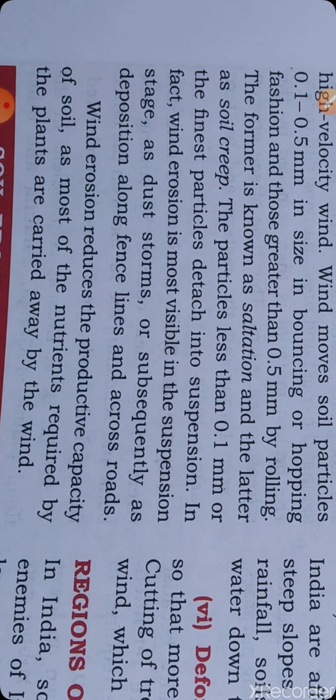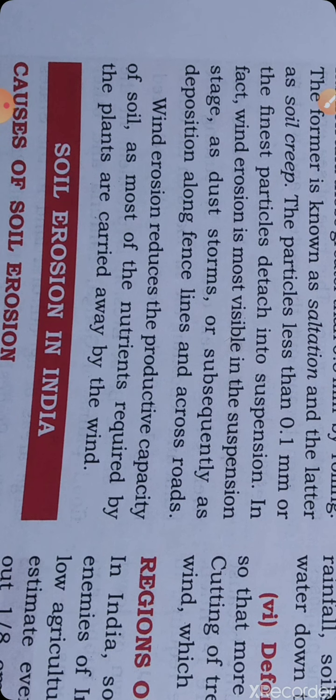These particles, less than 0.1 mm, the finest particles, go into suspension. In fact, wind erosion is most visible in the suspension stage, as a dust storm or subsequently as the deposition along the fence line across roads. Wind erosion reduces the productive capacity of soil, as most of the nutrients required by the plant are carried away by the wind. So I hope you understood what wind erosion is.